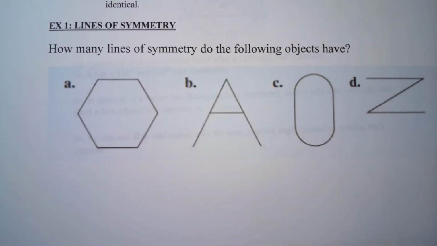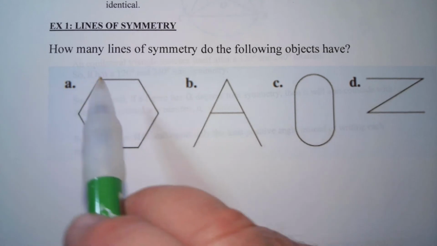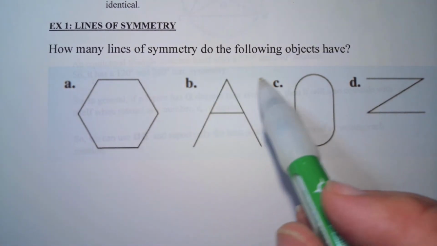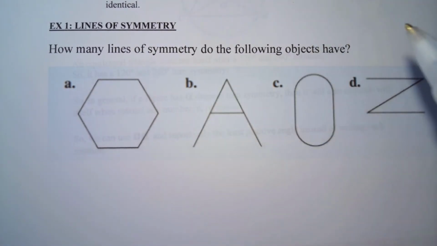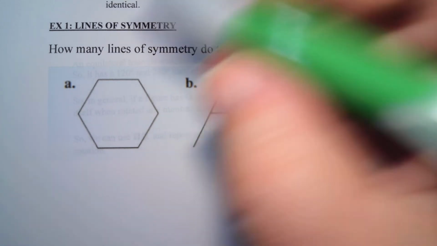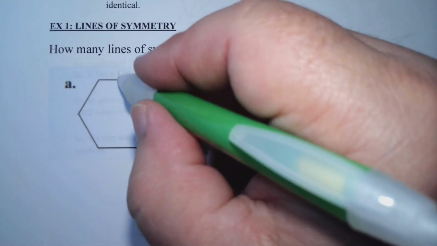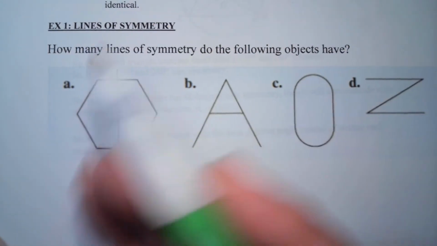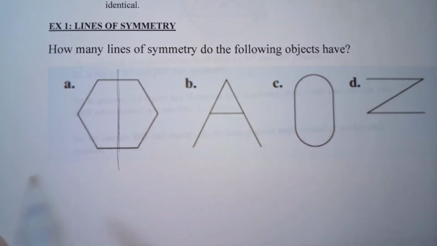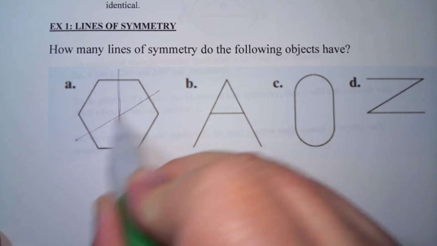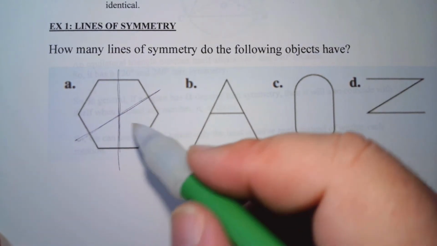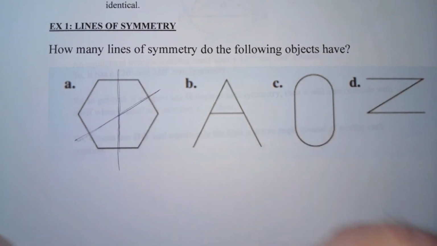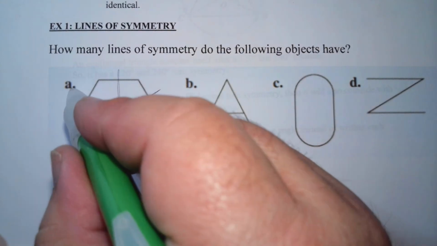Examples of lines of symmetry. Okay, how many lines of symmetry do the following objects have? So if we could fold this one, we can fold it up and down. If we fold it back and forth, then this side is the same. We can also fold it this way, because this bottom side matches that side. We can fold it this way.